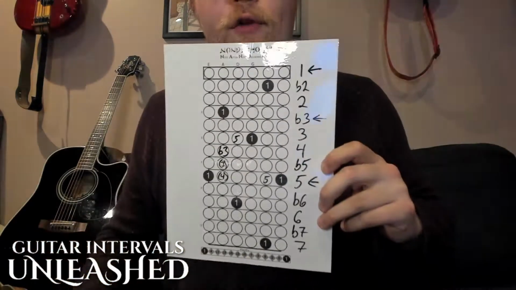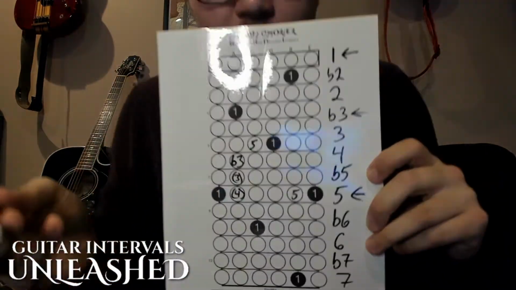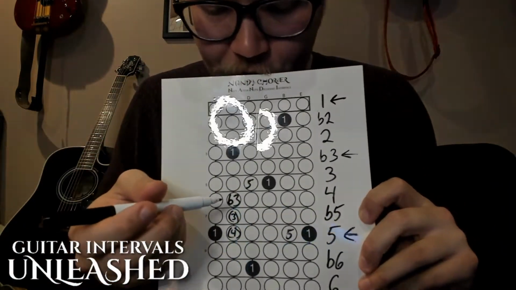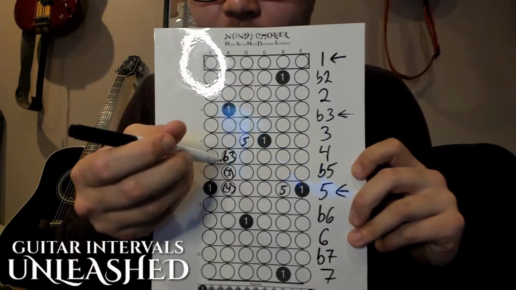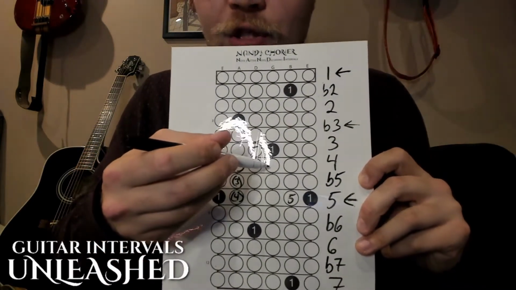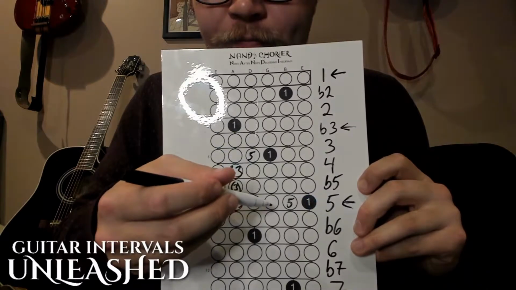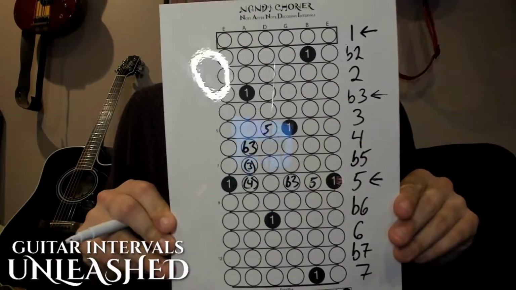So it's going to be 2 frets away when the notes are next to each other, when the strings are next to each other. So flat 3, I don't know if I got to their flat 3. We're going to go up to the G string and then up 2 frets. So that's going to look like this.